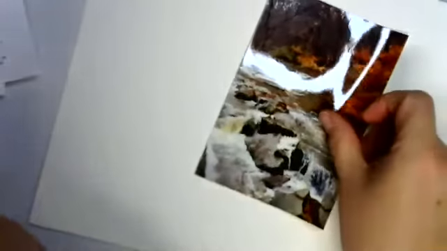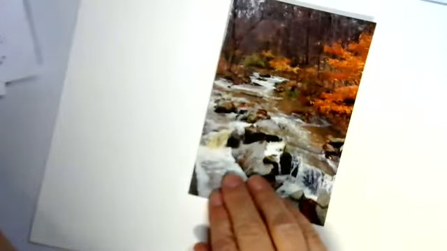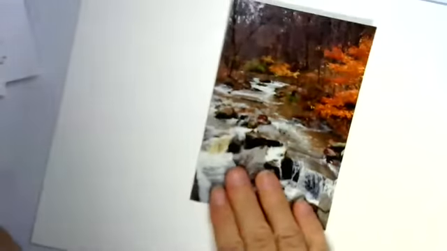Let's talk about the images that I sent you guys. The first one is the one with the forest and the stream.